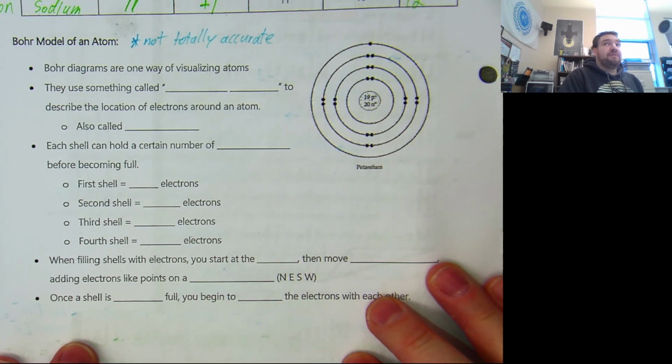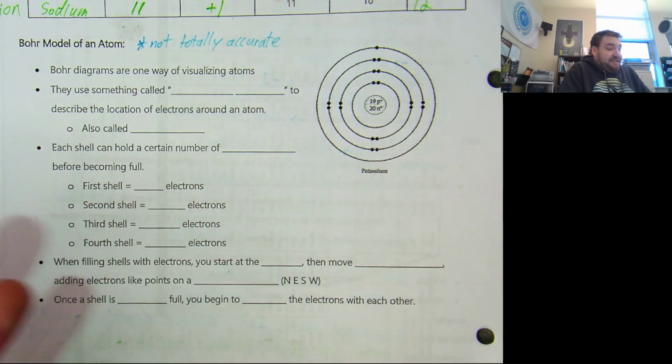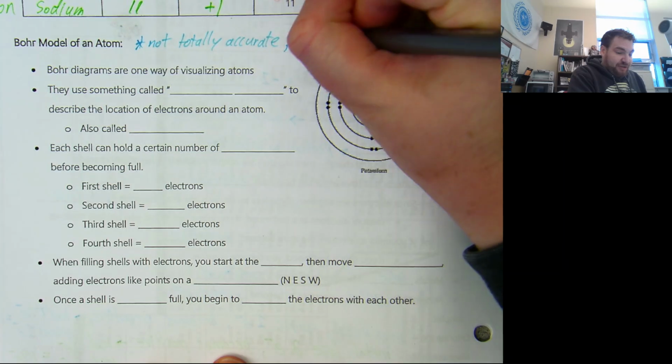It's got problems. I follow a lot of different scientists on various social media platforms, and you'll see stuff like how the Bohr model is just wrong, and we don't actually know what an electron is. Do we even know if it's a particle? We don't. We can't know if it's a particle at this stage, but we assume that, at least for our purposes, that it is. And even though a Bohr model is not totally accurate, it's still useful.